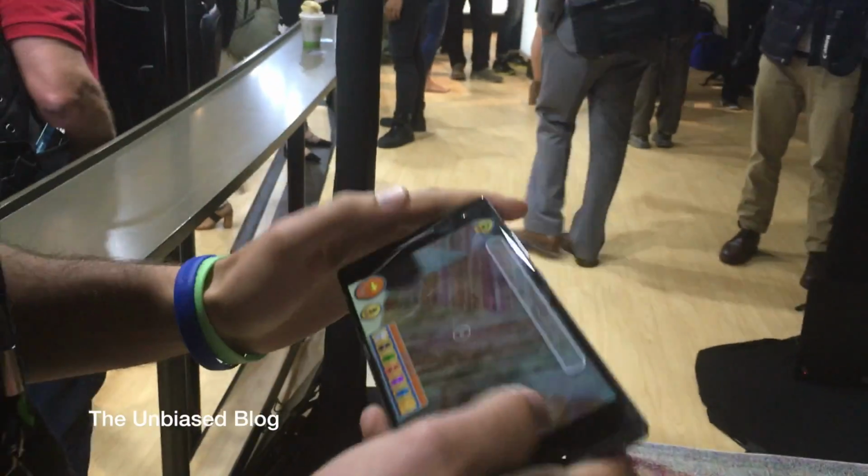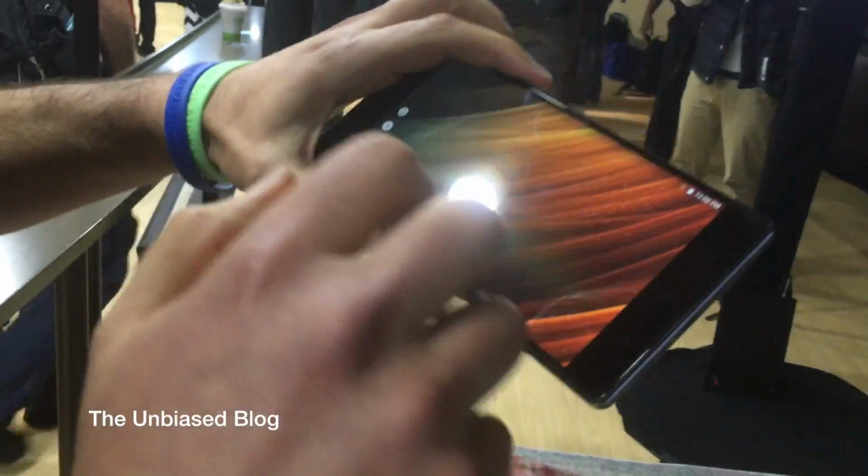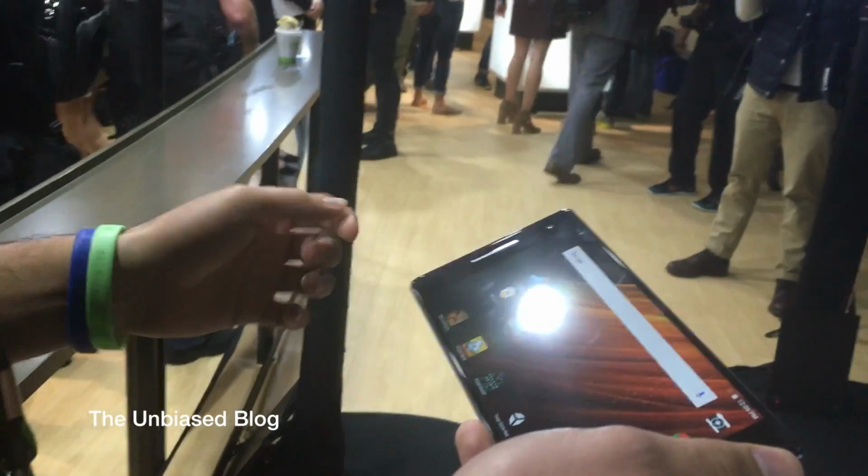Could you also show us a demo of the depth sensing camera that works? How you can measure things and do all other things with that?